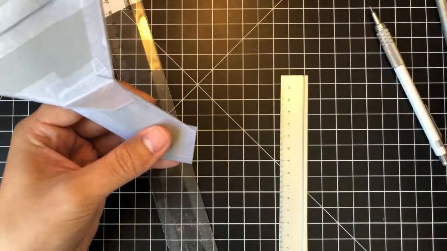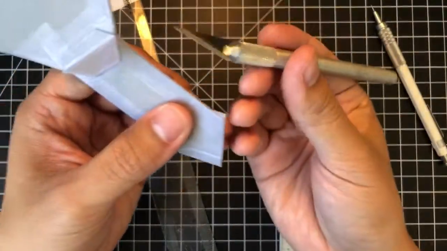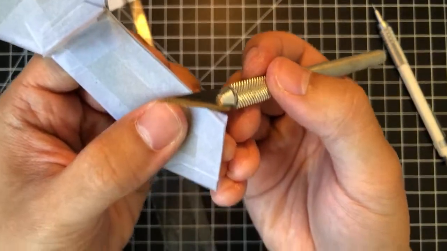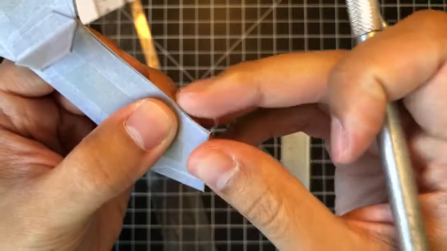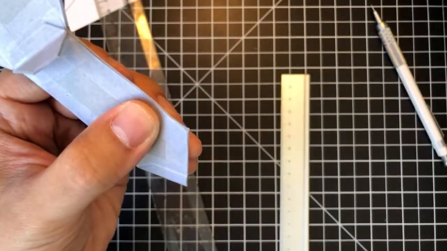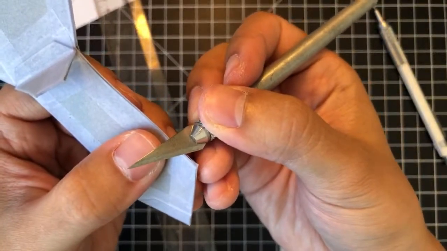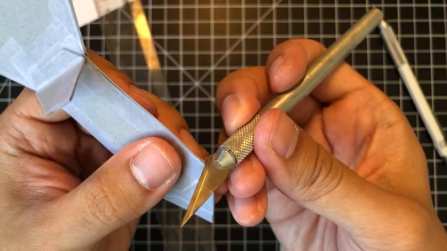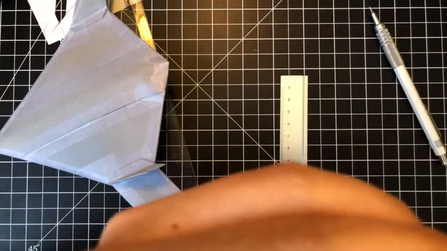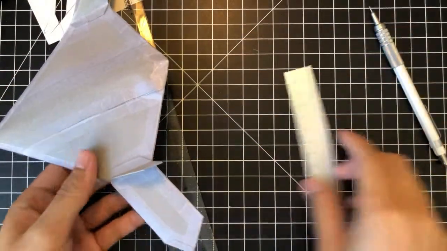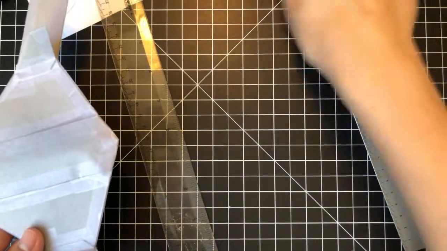Okay. And just trim off the trailing edge here. Clean up this little bit. Yeah, there we go. Nice and clean. All right, great. These little tape specs are kind of annoying. They stick to everything. But you're all set.